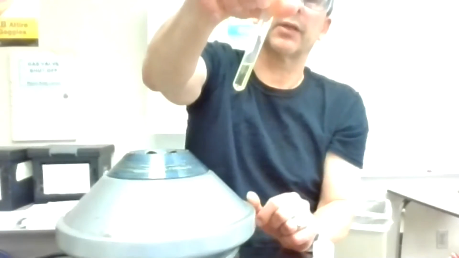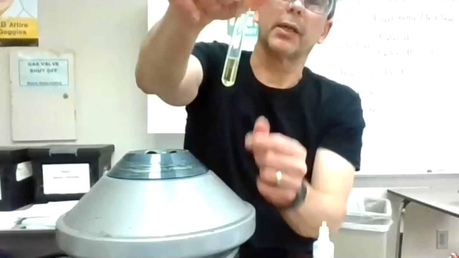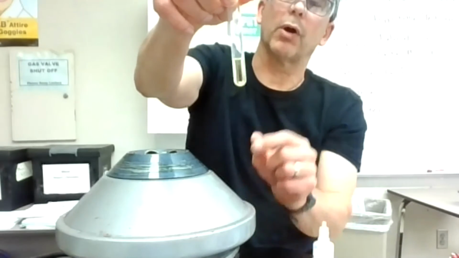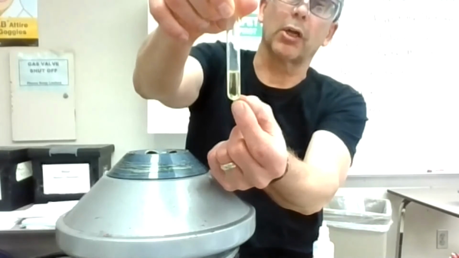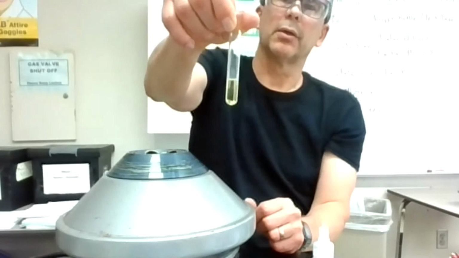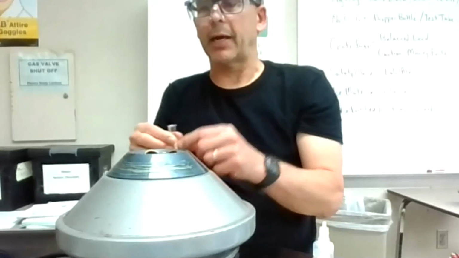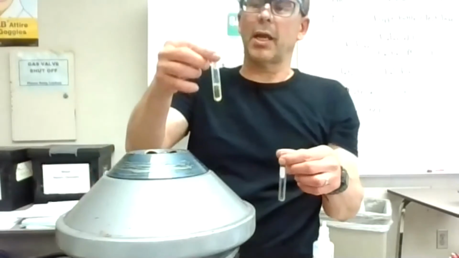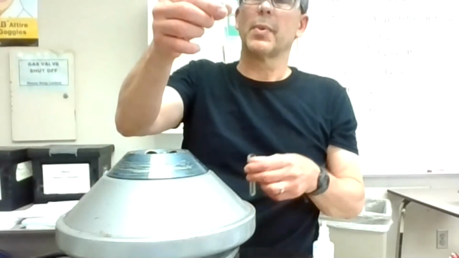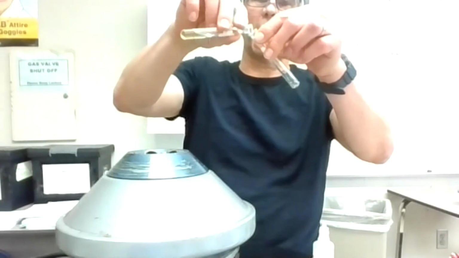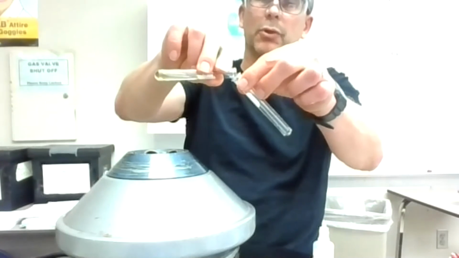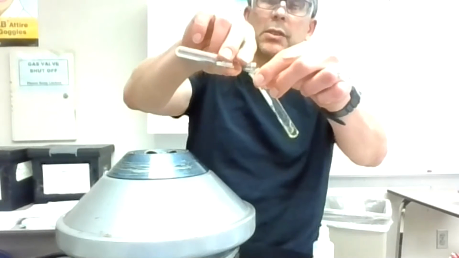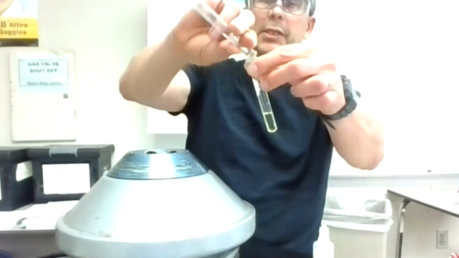It got frosty, and I'm getting a little bit of frosting on the glass, but also I don't know if you can see that very well, but there's a chunk of solid on the bottom there. So that is that third test. It cleared out pretty good, but there's a chunk at the bottom.